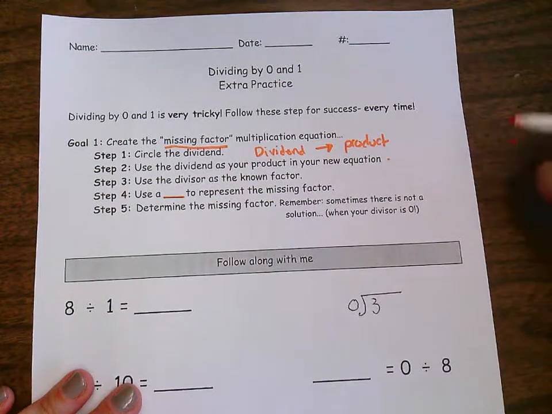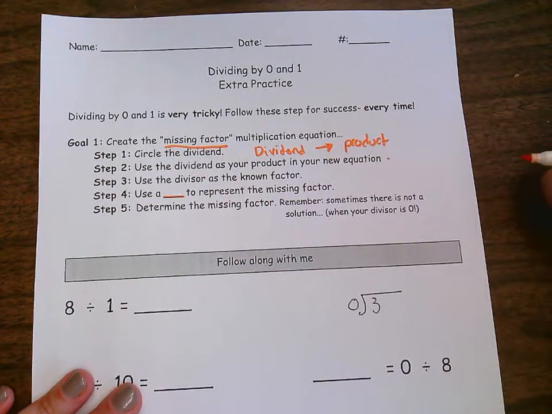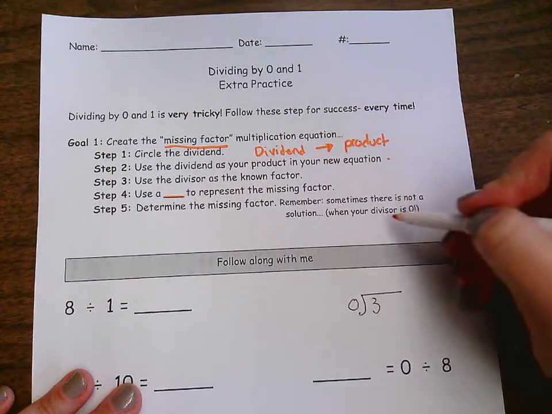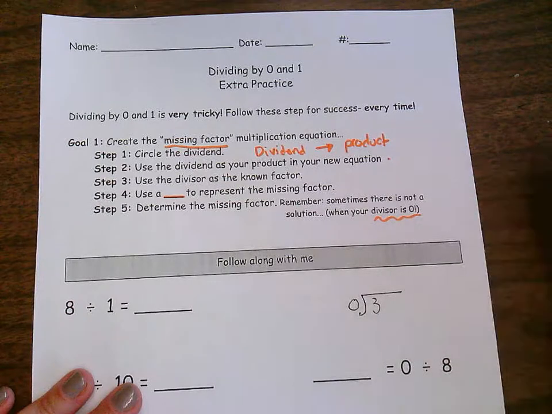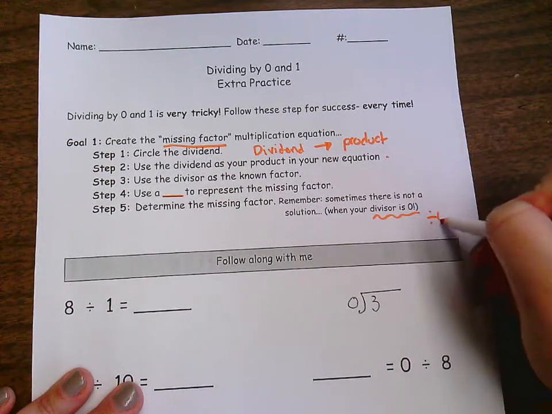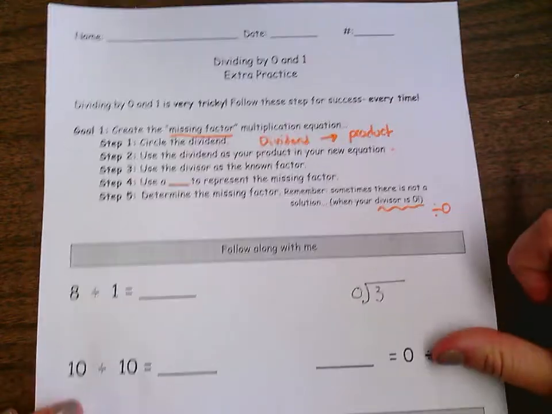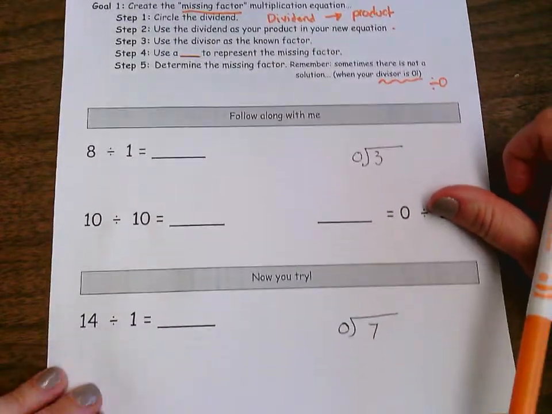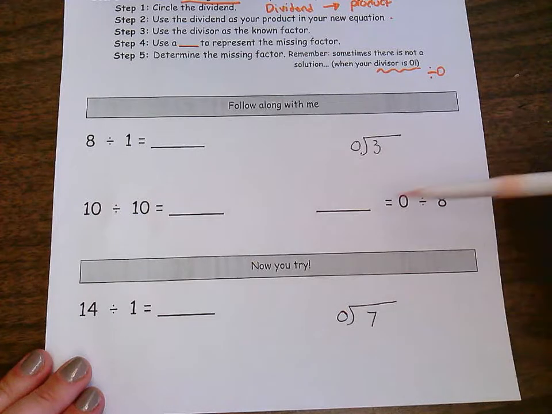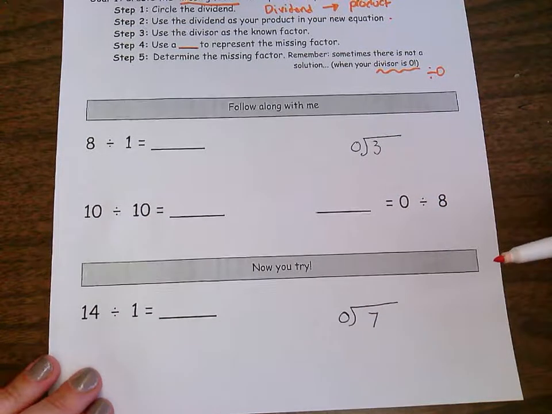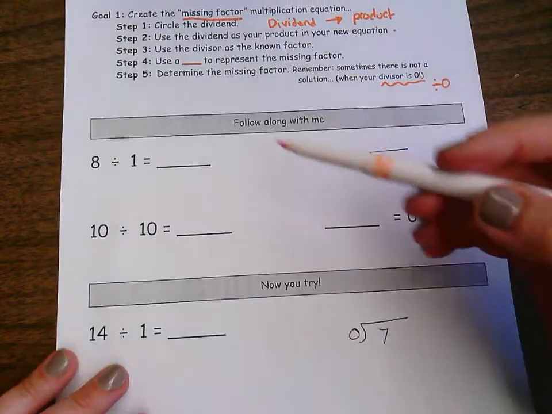And then we look at that missing factor equation and we determine what it would be to make that equation true. Sometimes there is not a solution. Whenever your divisor is 0, when you're dividing by 0, you will have no solution. It's not possible to do that. So what I want us to do now is looking at these. You're going to follow along for 4 of them with me, and then try 2 on your own after that.